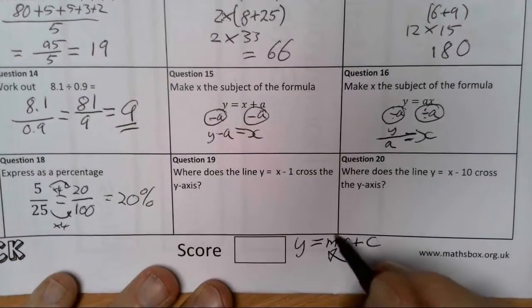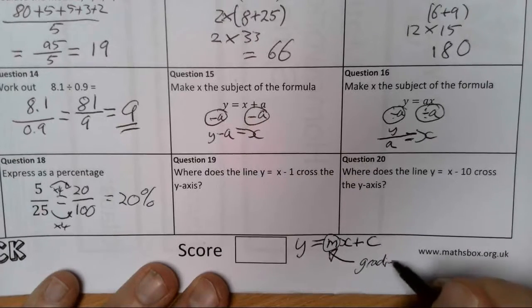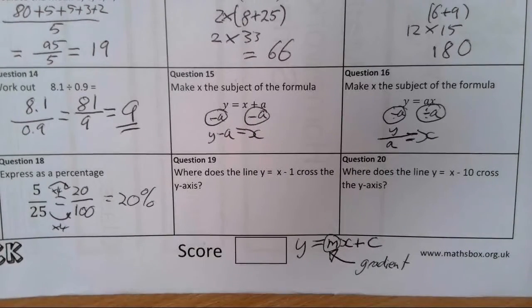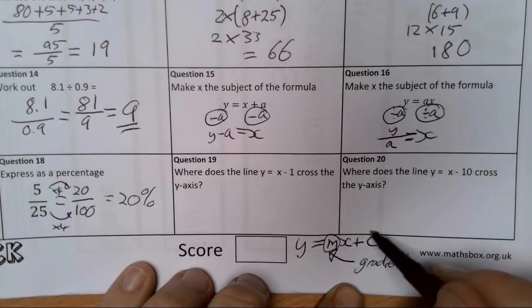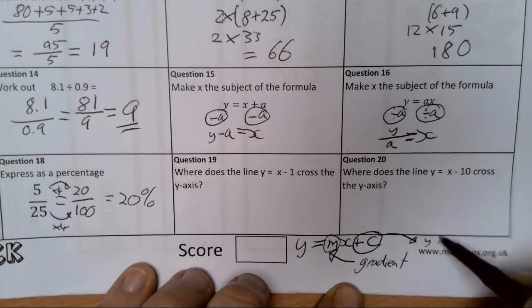But this m here, it means the gradient, okay? So it's going to be the gradient of the line. The gradient of a line is the slope, how steep a line is. Don't worry, we'll do plenty of work on this. Then this bit here, the plus c part, that is the y-intercept of a line.